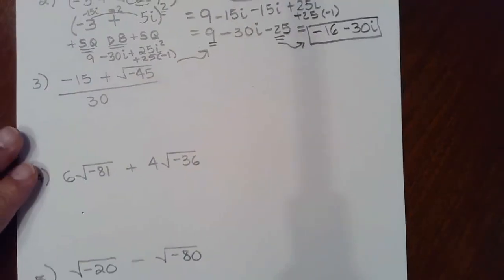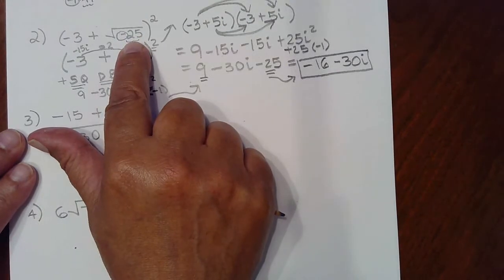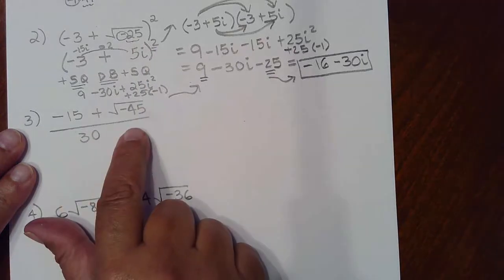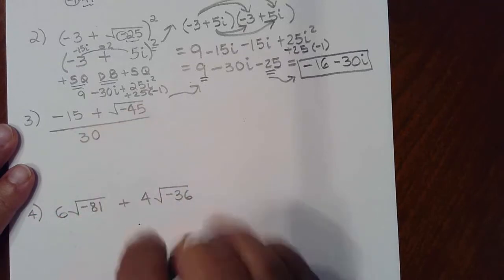In problem number 2, we had square root of 25, which is also a perfect square. 5 times 5 is 25. And then you come to number 3, and that's not a perfect square. So you're only going to partially be able to remove the root.